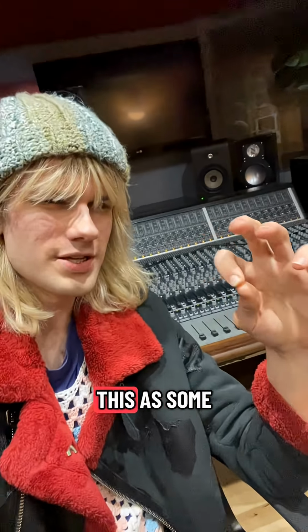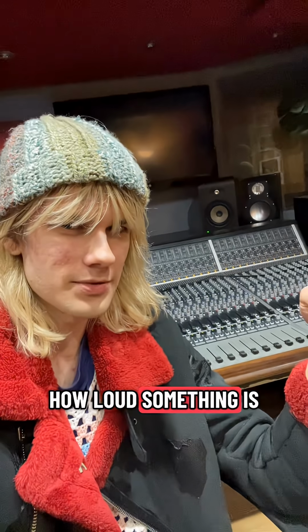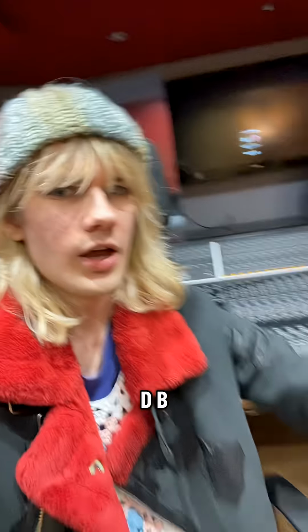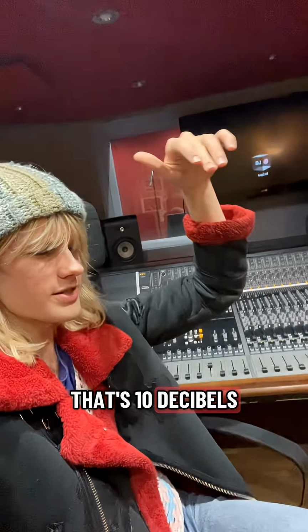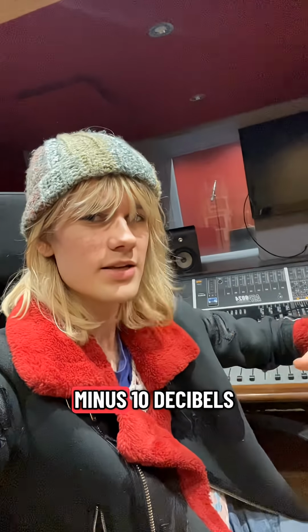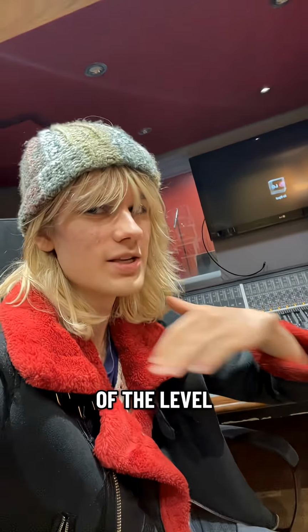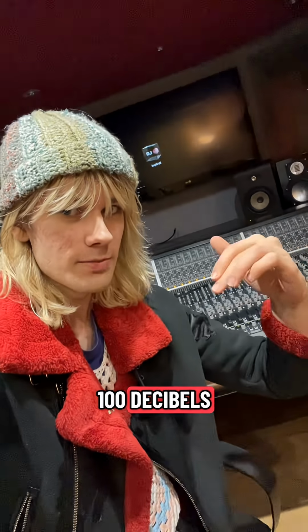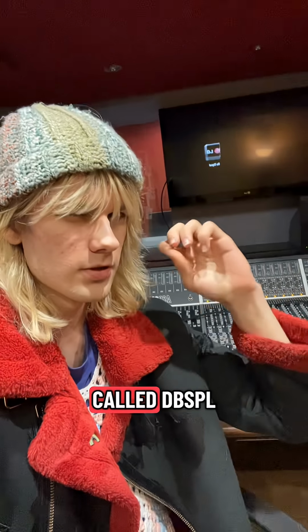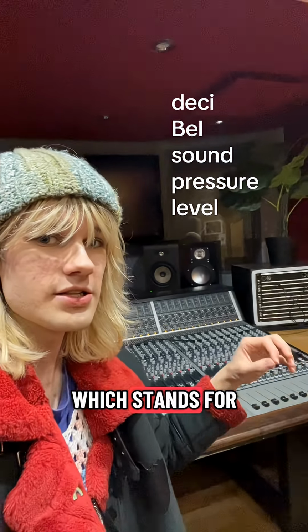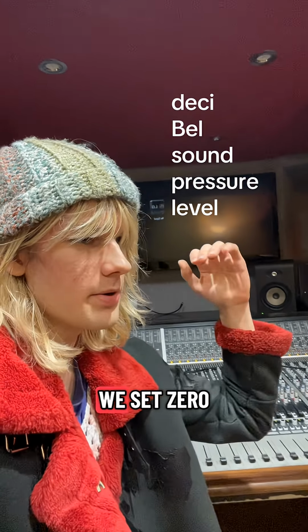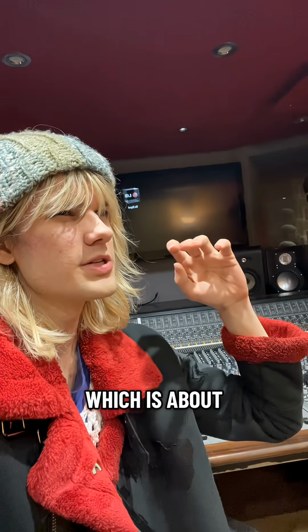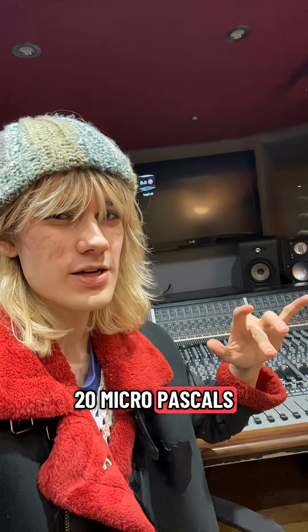So if you try to use this as some absolute measurement of how loud something is, you're going to have to place something at 0 dB. And then you can say something that's 10 decibels is 10 times louder than that, and something that's minus 10 decibels is a tenth of the level. So when someone says that a human scream is 100 decibels, the unit they're actually using is called dBSPL, which stands for sound pressure level, and that's where we set 0 dB as the quietest sound a human can hear, which is about 20 micropascals.